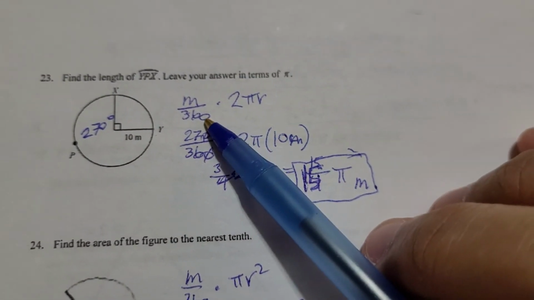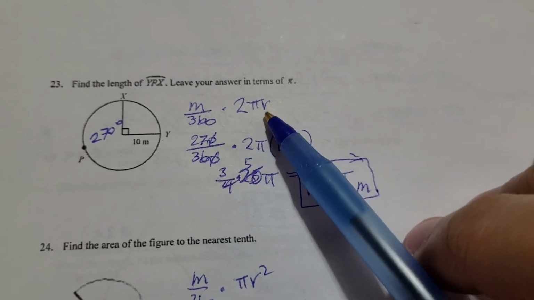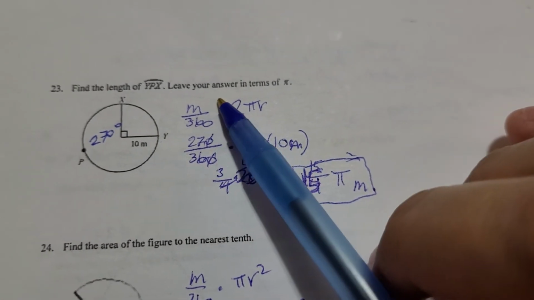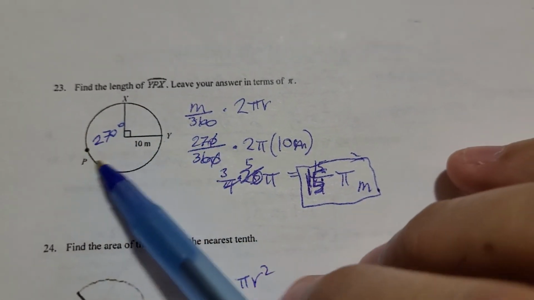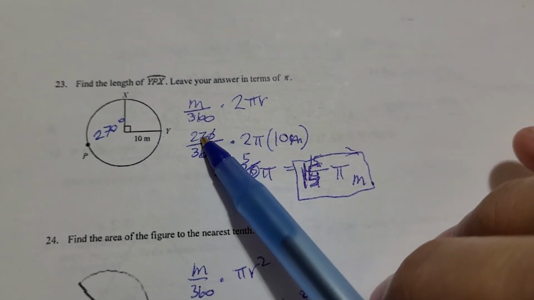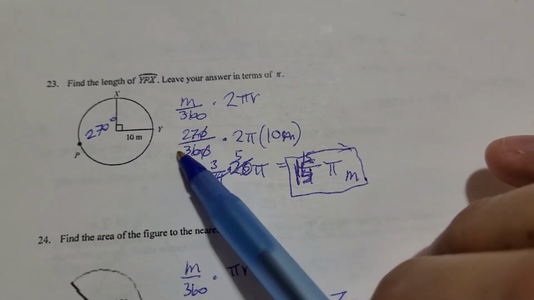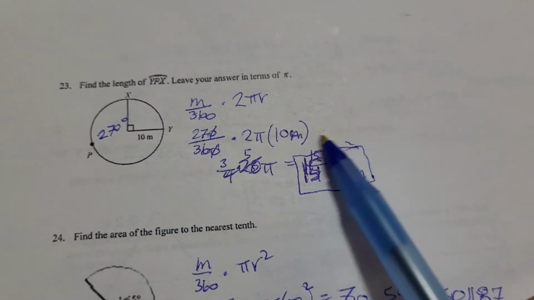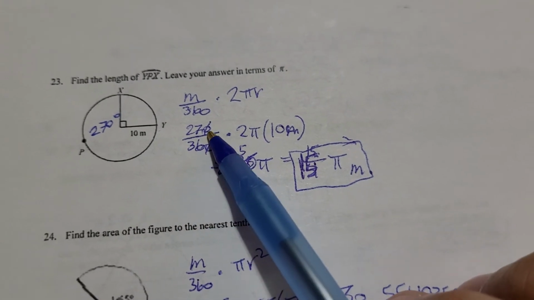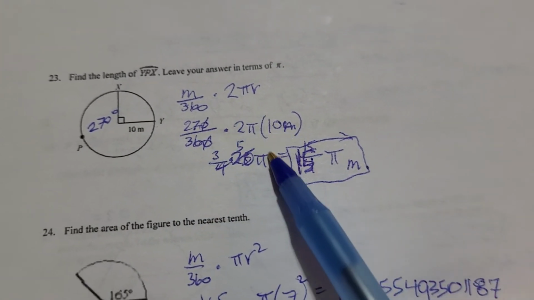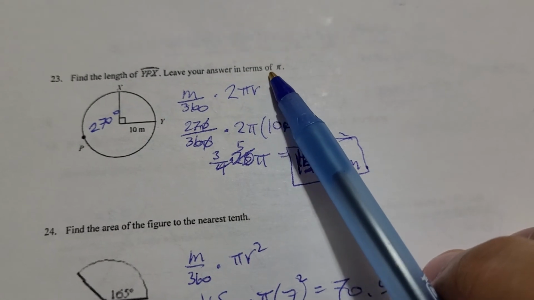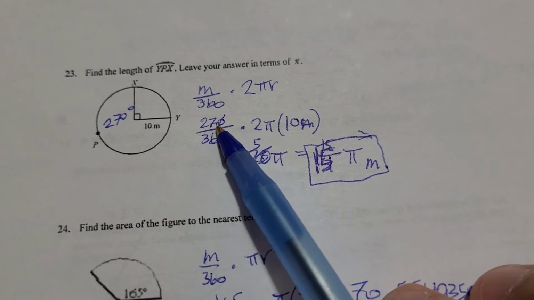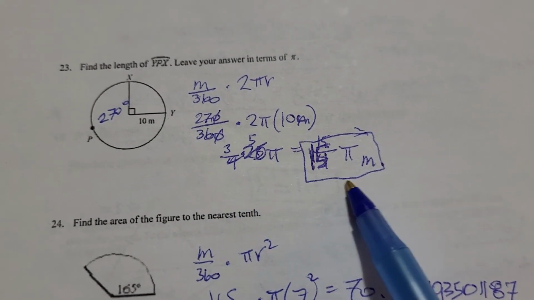Anyway, I'm using this formula: m over 360 times 2 pi r. 2 pi r is circumference, and I'm just looking for the length of this, in other words, a piece of the circumference. So I'm saying 270 divided by 360 times 2 pi times my radius. My radius of this circle right here is just 10. You can just put this in the calculator, with pi because they tell you in terms of pi. If you do 270 over 360 times 2 times 10, you'll just get 15.